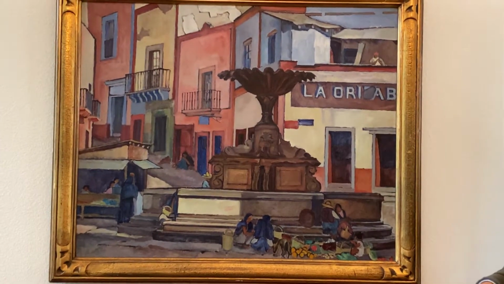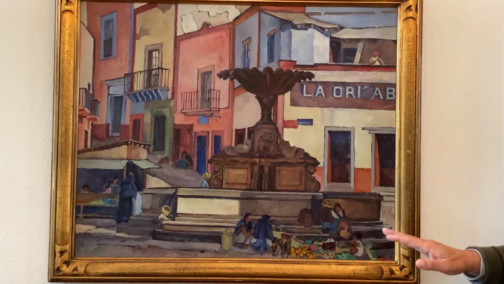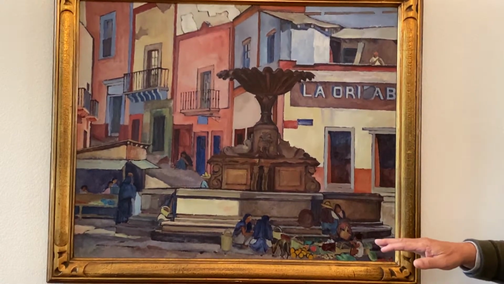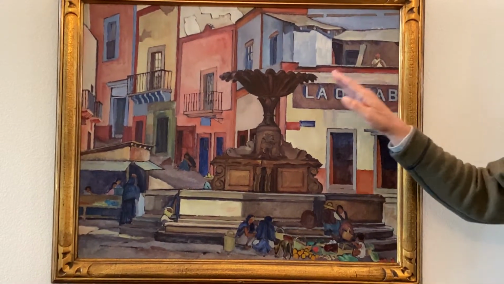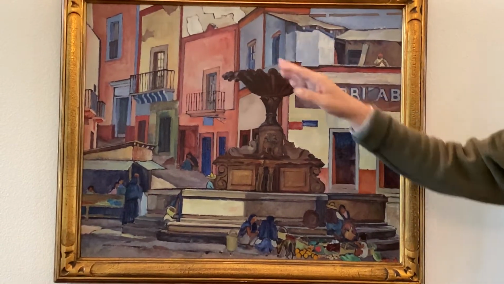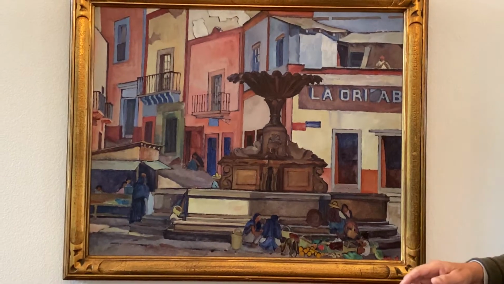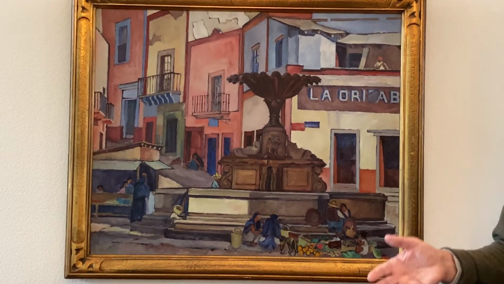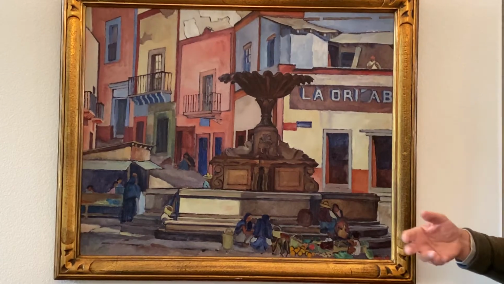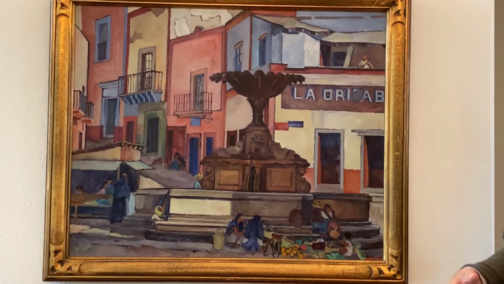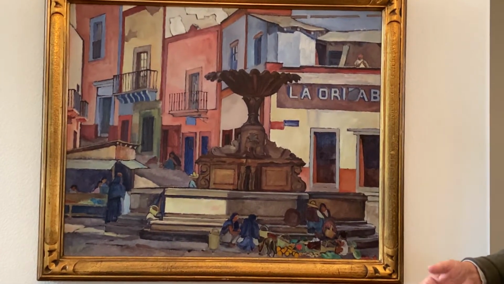Also by a flattening of the space. This is not a three-dimensional space per se, although there's a lot of beautiful lines that lead you into the back of the painting. But the intent of the artist is not to create what you see. It's to create something that you feel, something that gives you more of an emotional content.